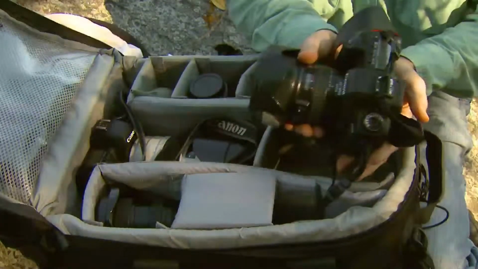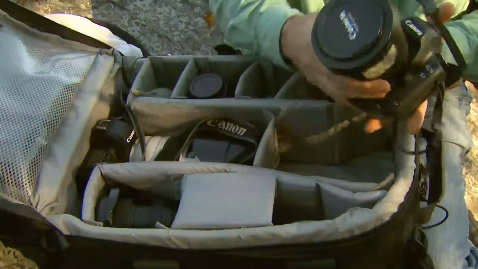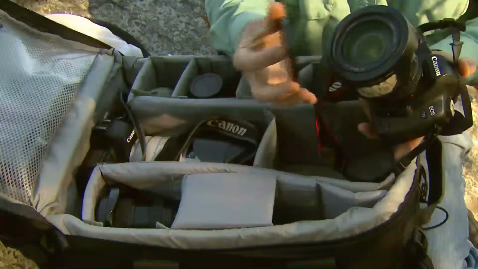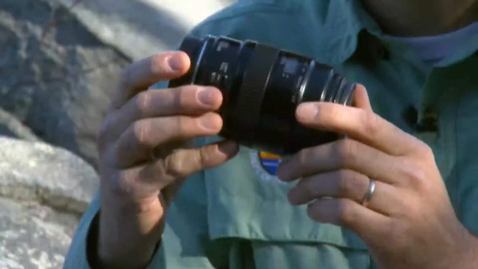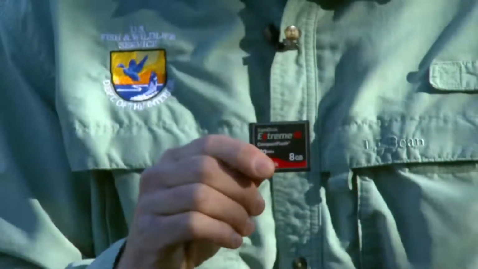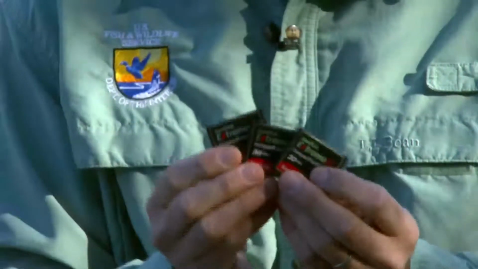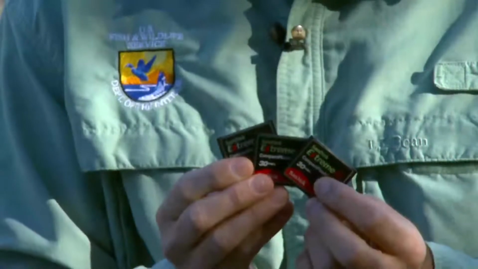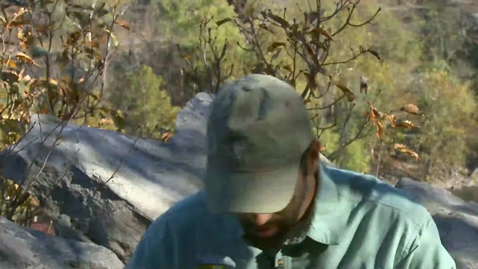So let's say today for fall scenics, I just really want to have a couple wide lenses, maybe a medium zoom, and my close-up lens. What else? Accessories. A lot of people only have one or two huge cards. I like to spread my data across several cards so that if my camera card corrupts, I don't lose all those great photographs. What else?